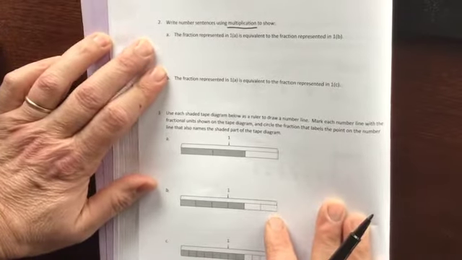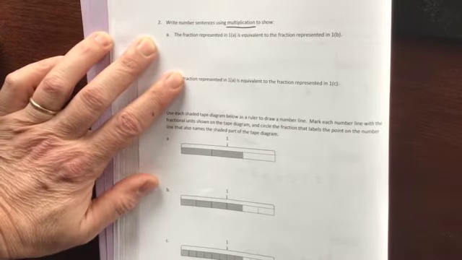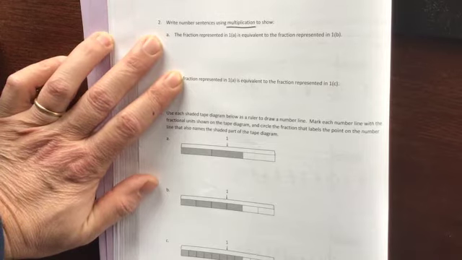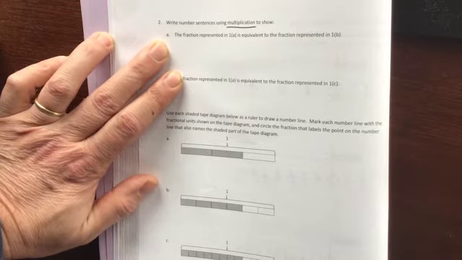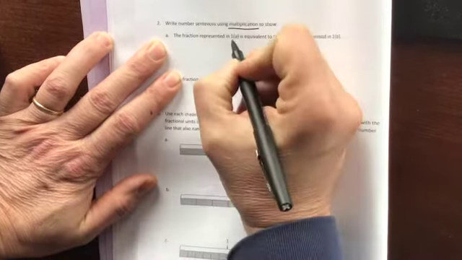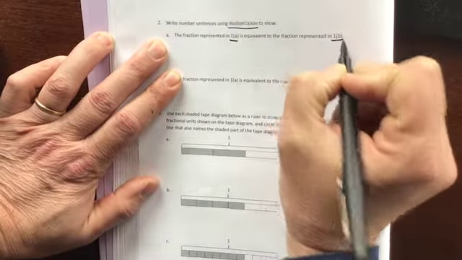If you turn the page to the next problem, it's going to refer you back to those number 1, A, B, and C problems. So let's take a look at number 2. It says, write number sentences using multiplication to show the fraction represented in 1A is equivalent to the fraction represented in 1B. So 1A and 1B, well, that's back here on this page.